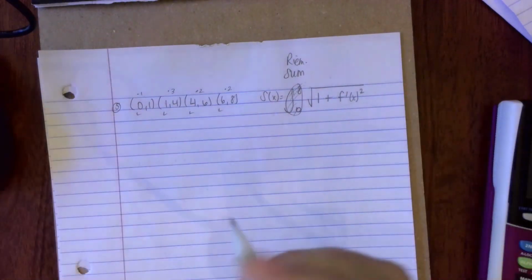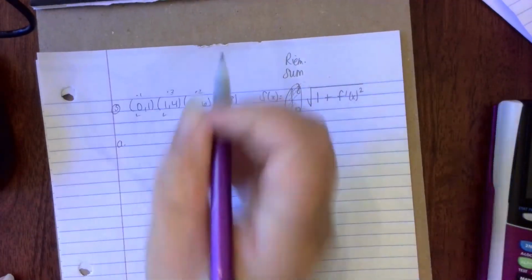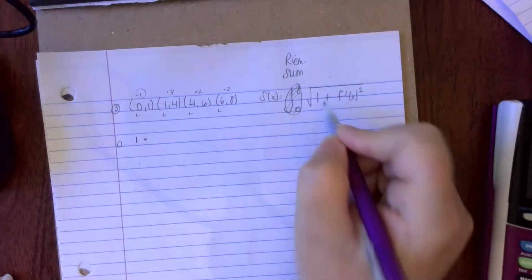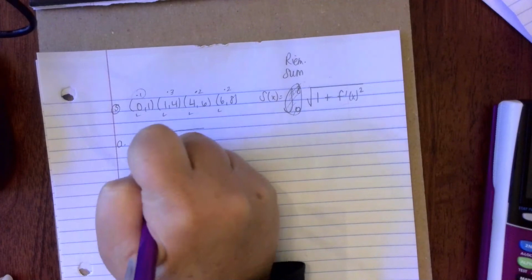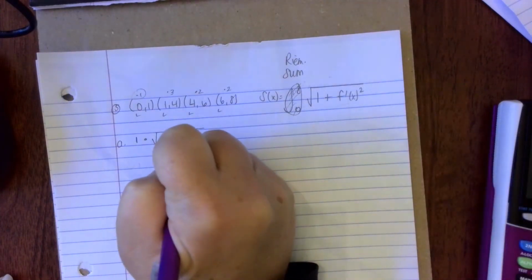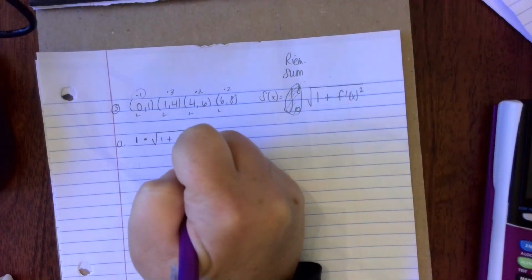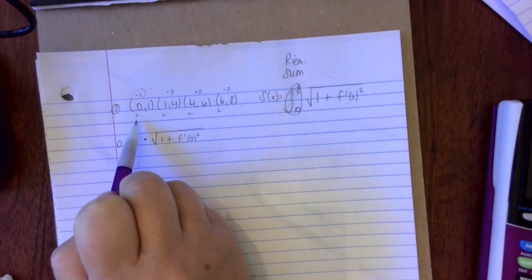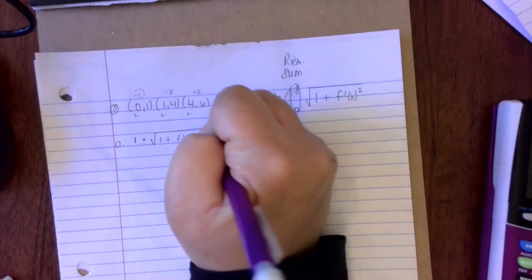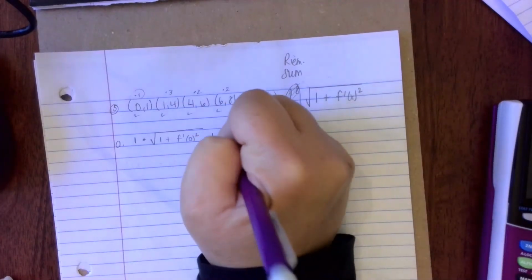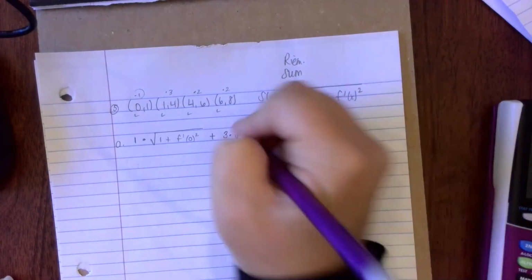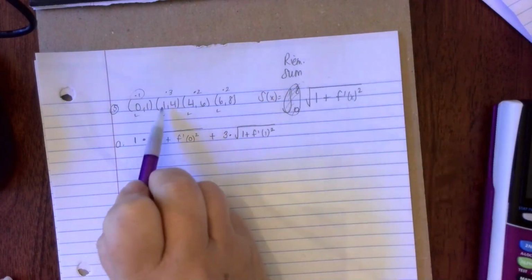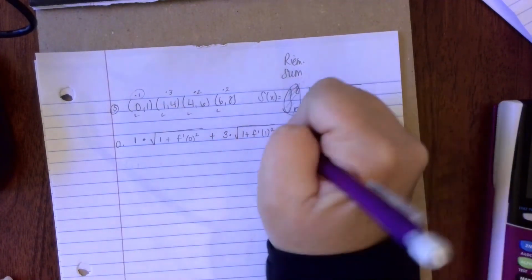All right, so let's look at what we did for part A. The distance of the rectangle is 1 times the square root of 1 plus f prime of 0 squared. Why 0? Because it's on the left. Plus 3 times the square root of 1 plus f prime of 1 squared, because it's on the left.